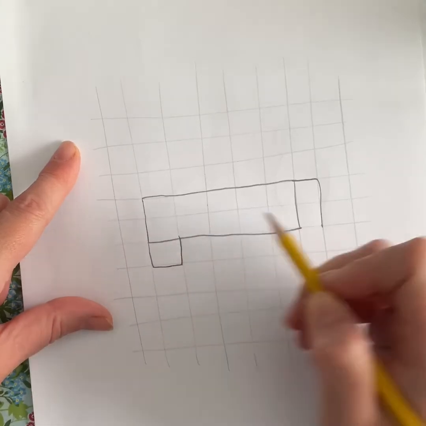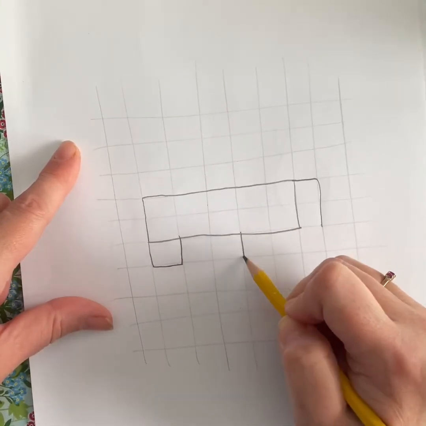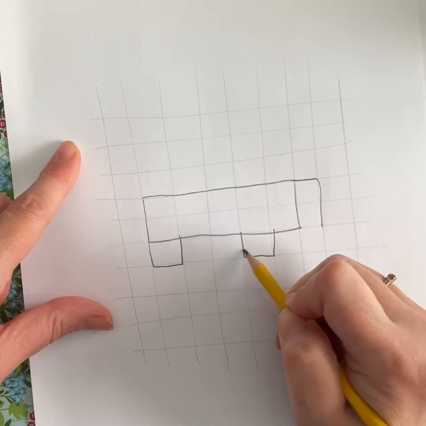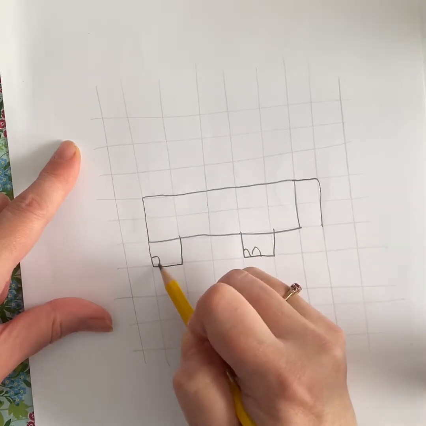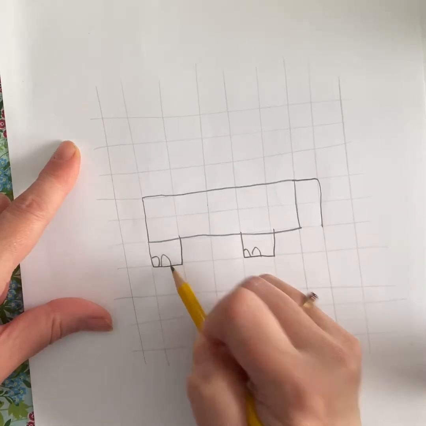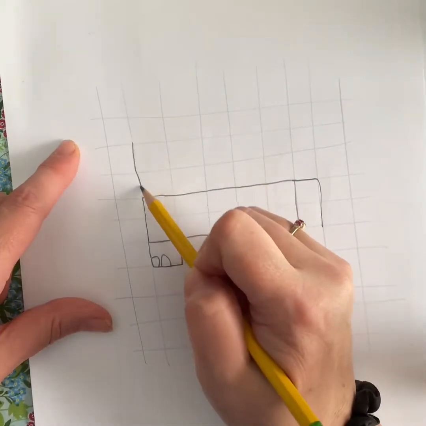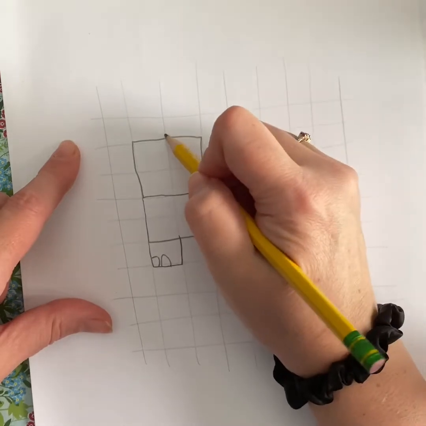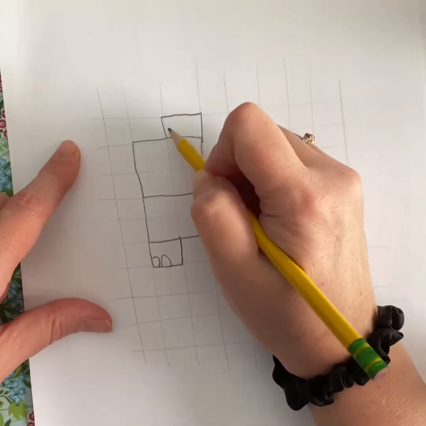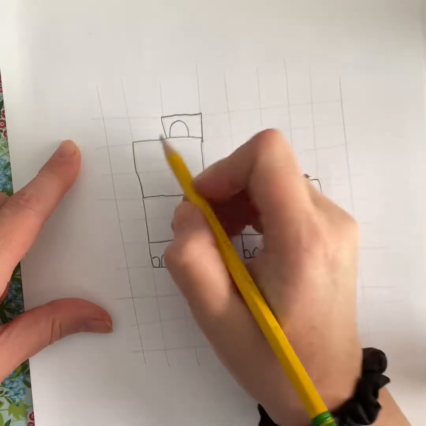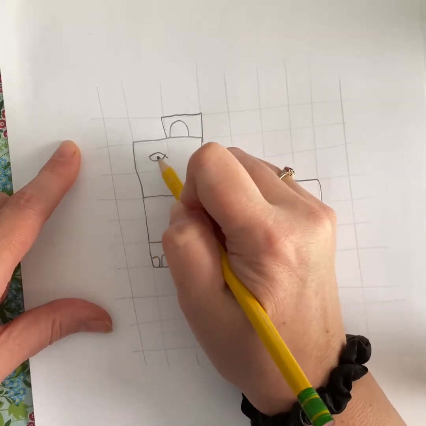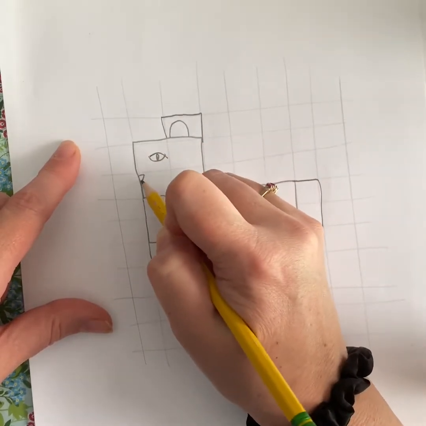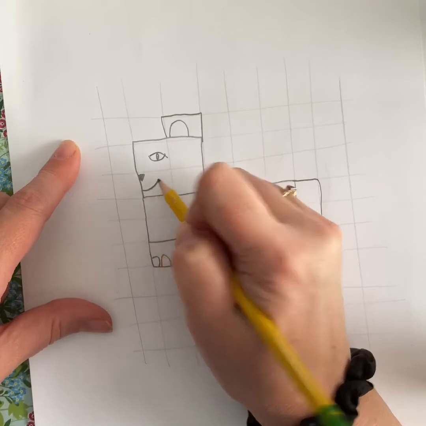Here's a foot, and here's another foot. Trying to stay on the squares because it's going to be a lot easier to figure out the area and perimeter. Here's my head. Again, think kind of Minecraft, so it might be kind of blocky. Here's my eyeball, my nose, my mouth.